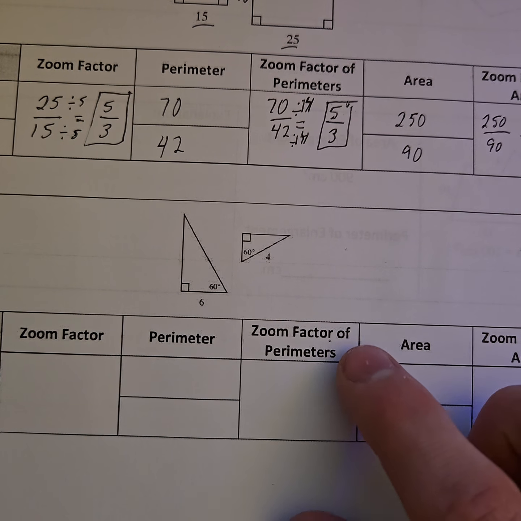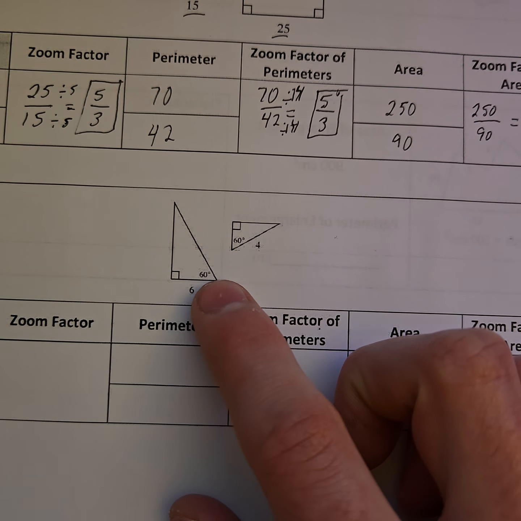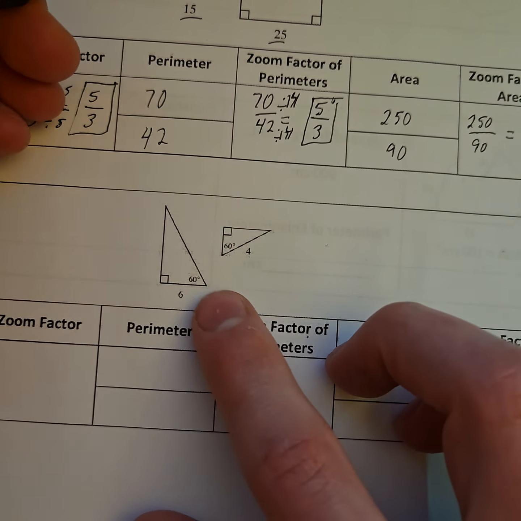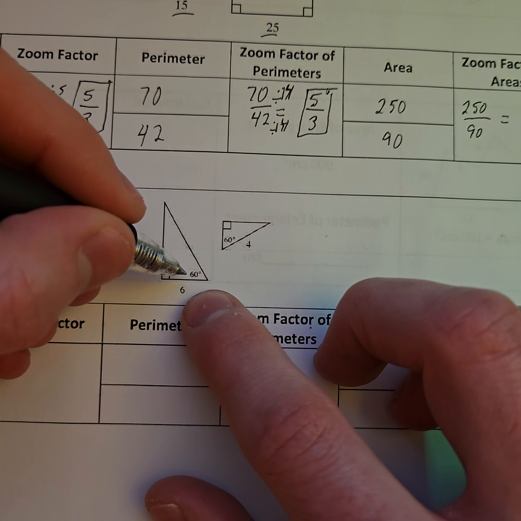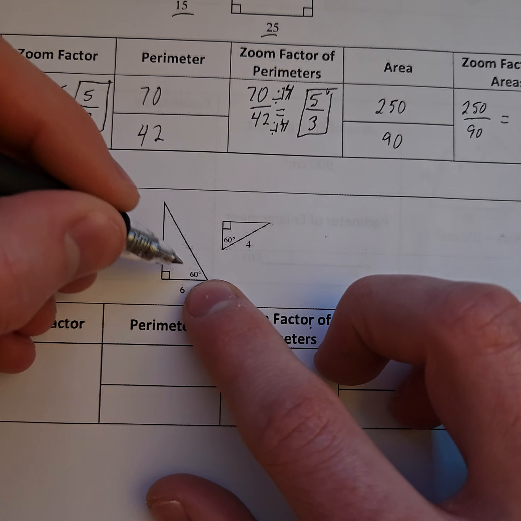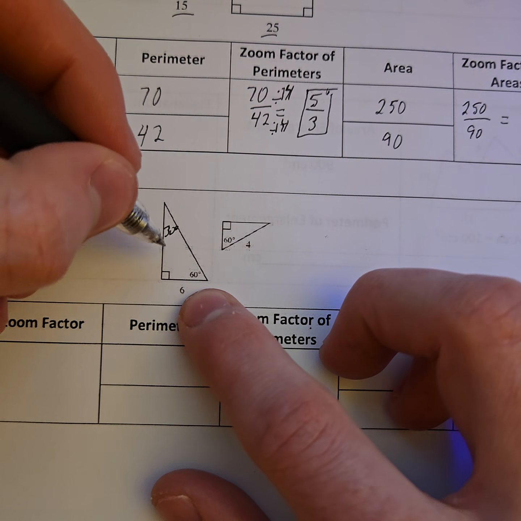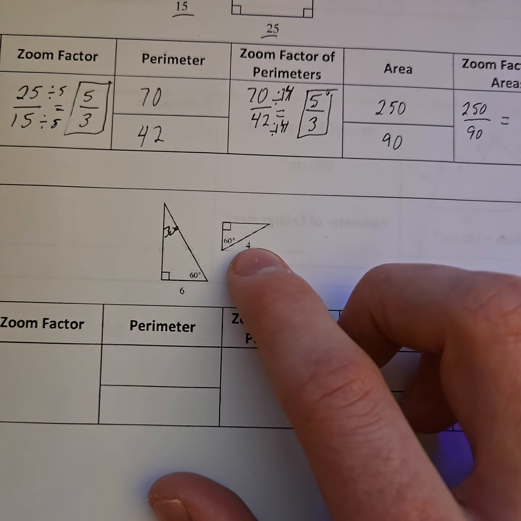All right, so for this one, we had to use our special right triangle. If you needed a hint on that, you need to use your special right triangle. Since this is a right triangle and it's a 60-degree angle there, this has to be 30. Same with that one there. That's how we know they're similar.